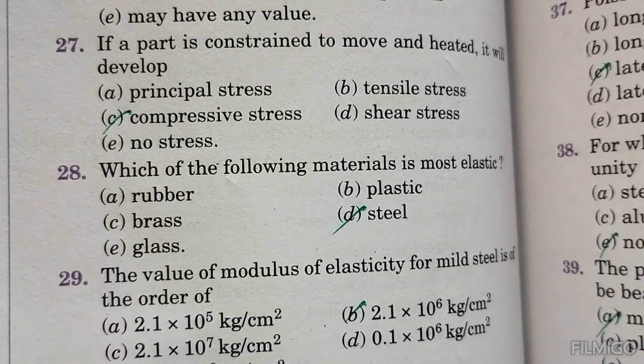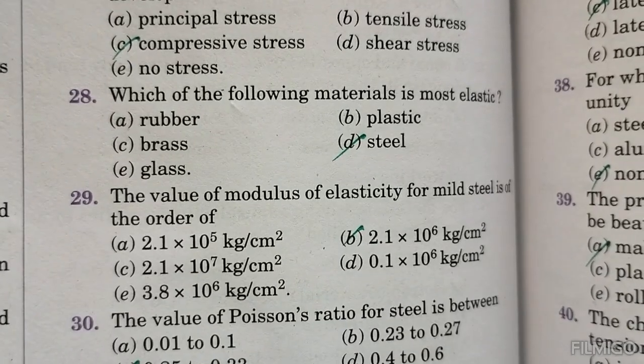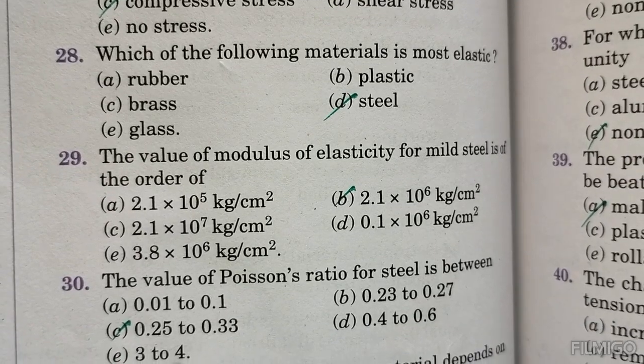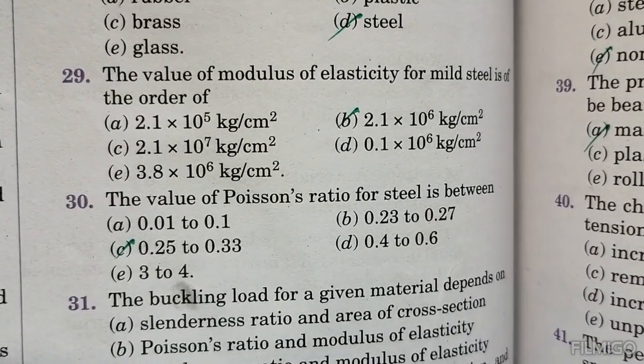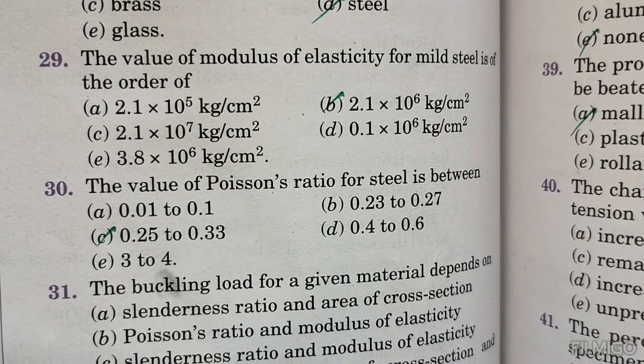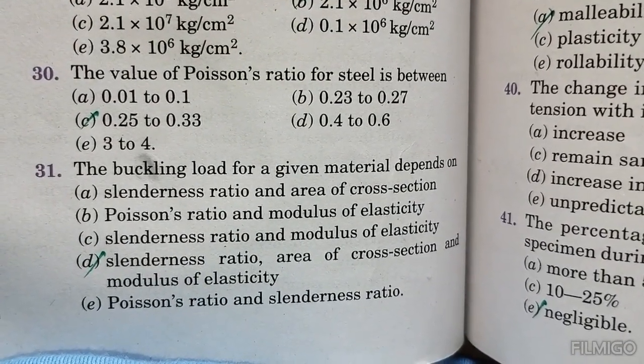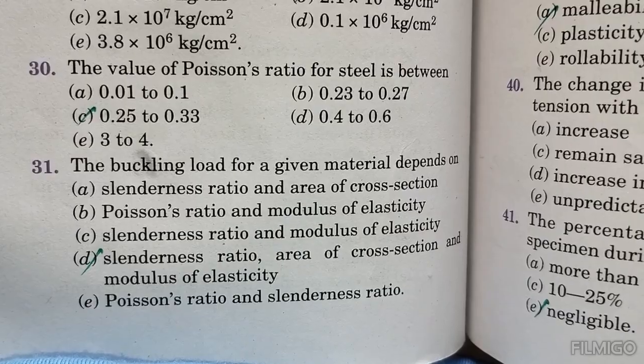Which of the following materials is the most elastic? Steel. The value of modulus of elasticity for mild steel is of the order of 2.1 times 10 to the power 6 kg per centimeter square. The value of Poisson's ratio for steel is between 0.25 and 0.33. The buckling load for a given material depends upon slenderness ratio, area of cross-section, and modulus of elasticity.